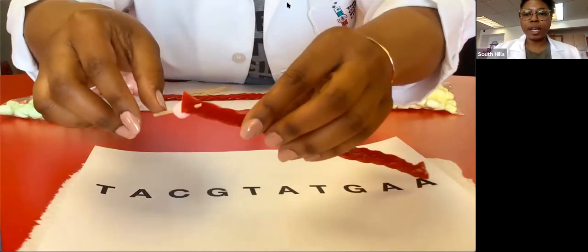Okay, so now that we've got the gist of this activity, which is choosing our proper marshmallow color, pushing it onto the toothpick and adding that toothpick into your Twizzler backbone, if you have any questions, feel free to send me a message via the chat box, or feel free to unmute yourself and ask now before we continue.